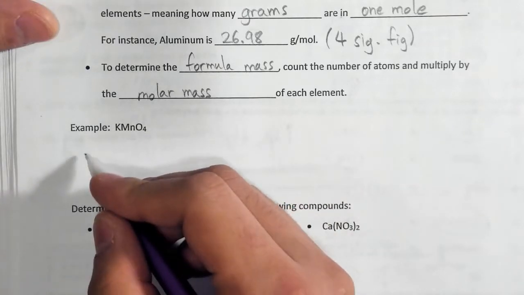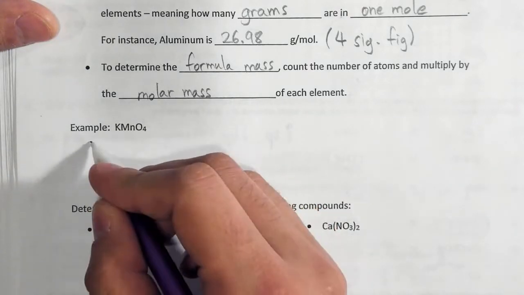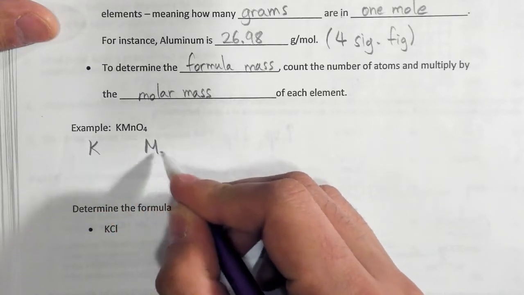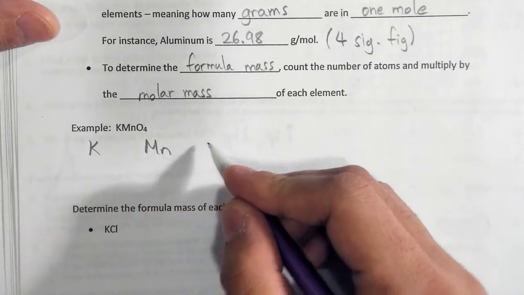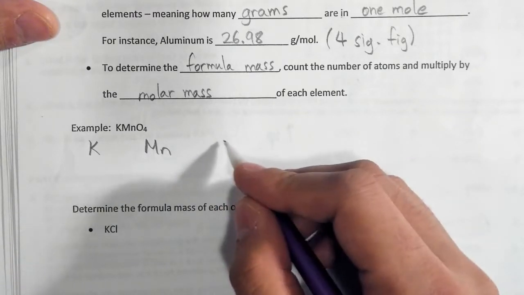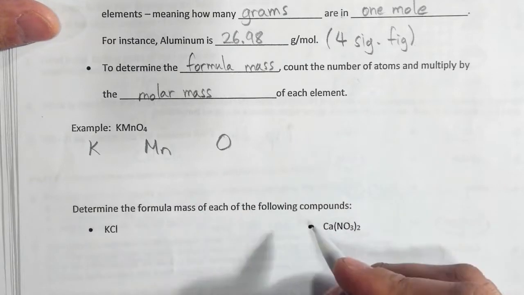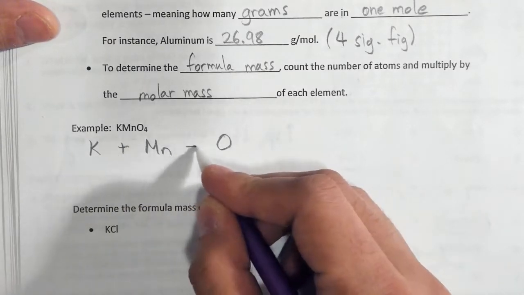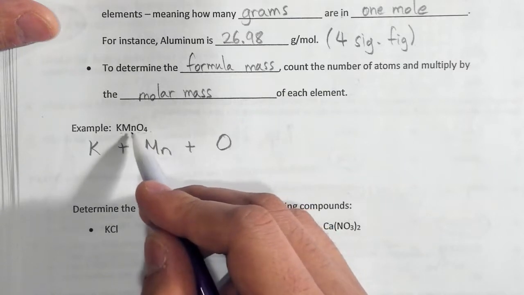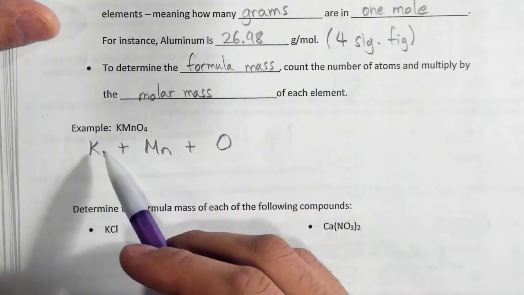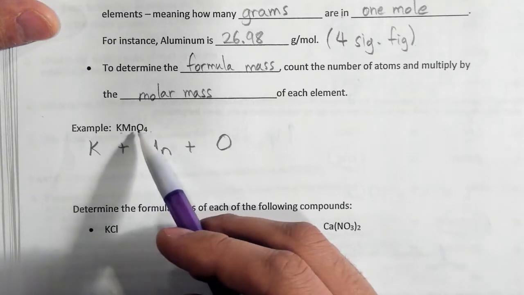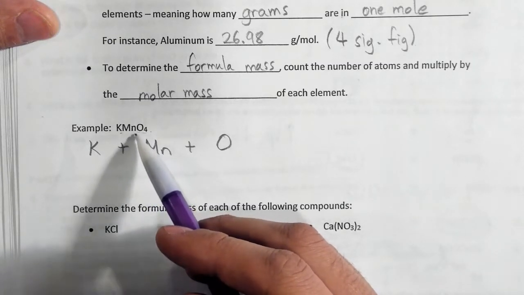So how do we do that? We separate them into elements. We have K, we have Mn, or manganese, not magnesium, sorry about that if I got it wrong, and oxygen. We're adding those together. But remember, we have to look at the subscripts to see how many there are of each. For potassium, there's only 1 because there's nothing on there. Manganese, there's only 1.